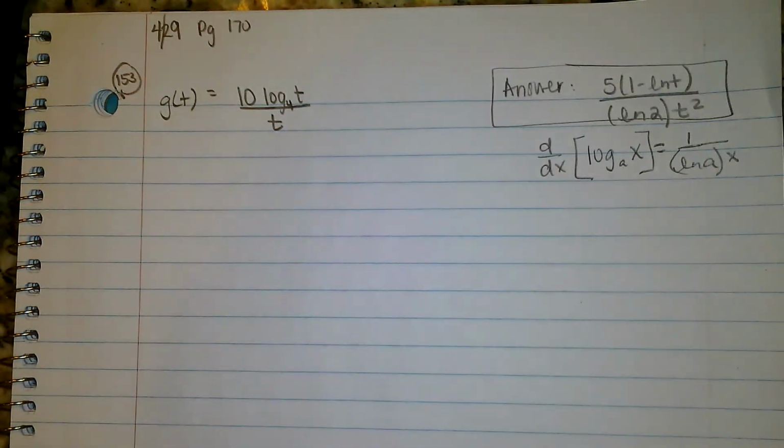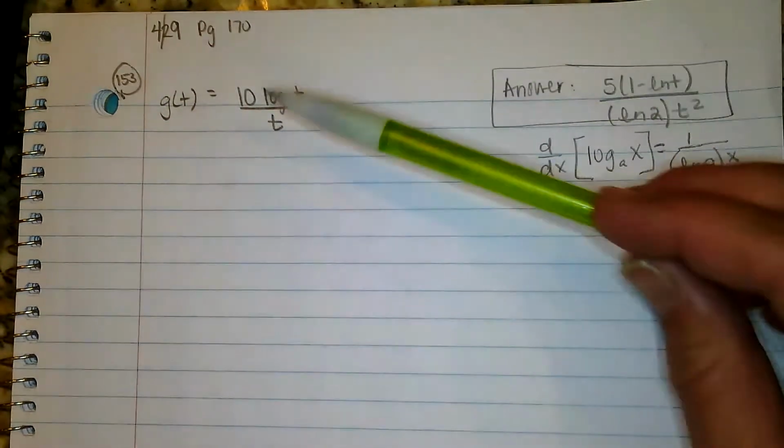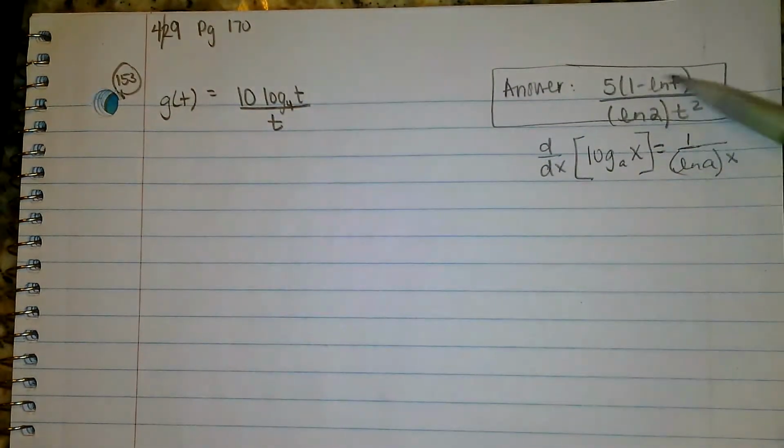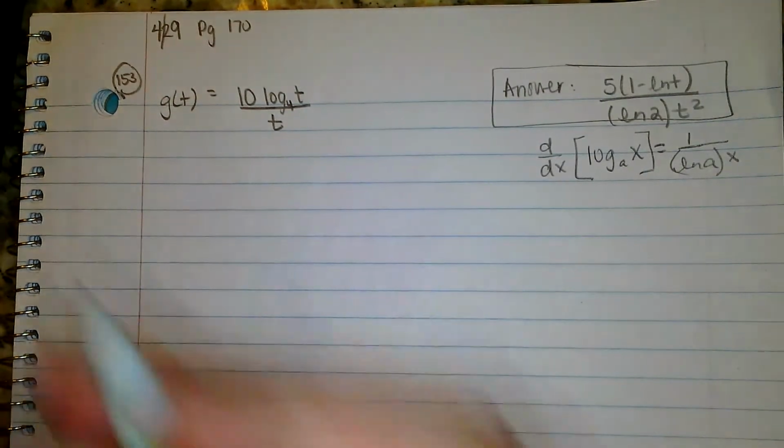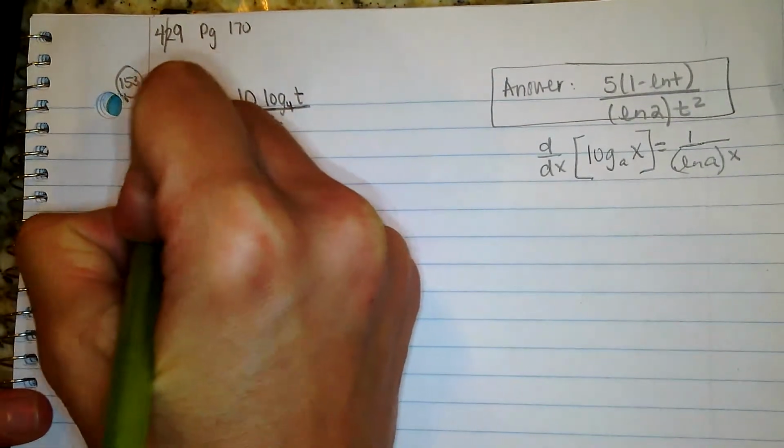The only question tonight, you guys, was 153. Some of you felt like you were on the right track but didn't quite understand the format of the answers. So when I initially start this, I'm thinking quotient rule.